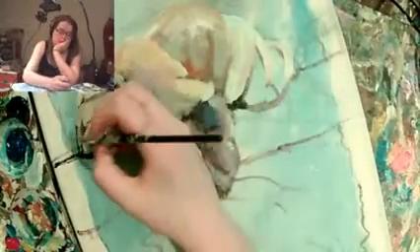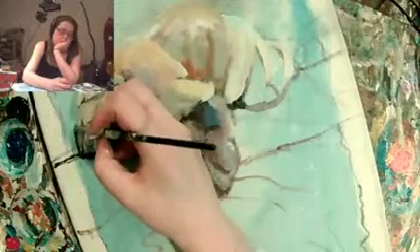Yeah, so now his face has dried out a little bit. Just working on slightly correcting some of the shapes on it.